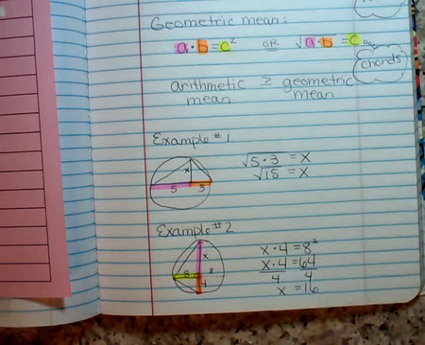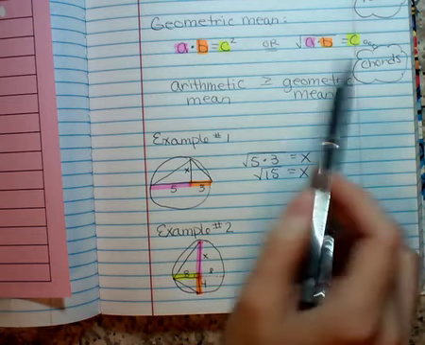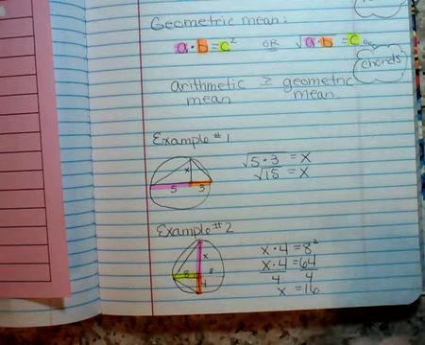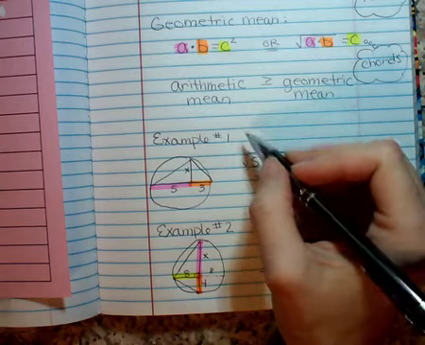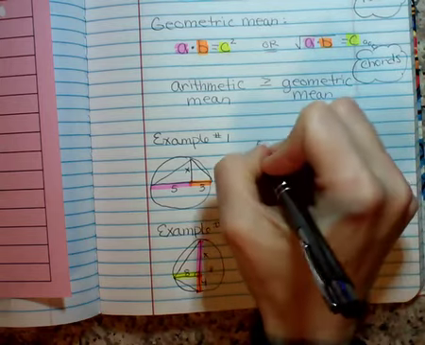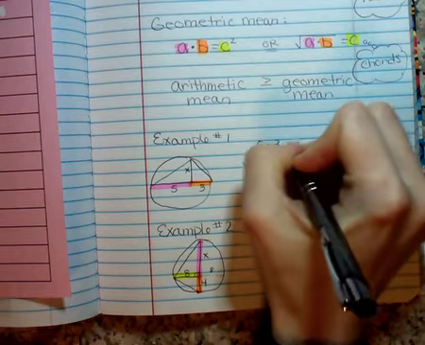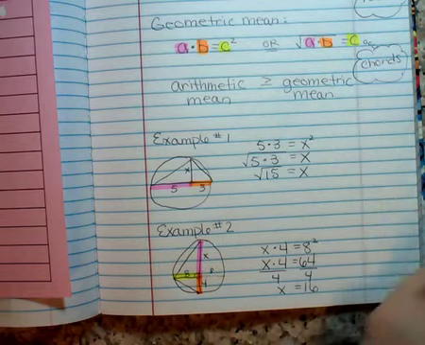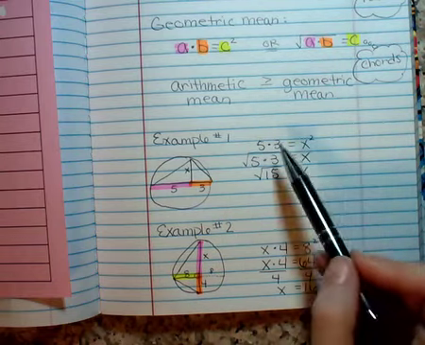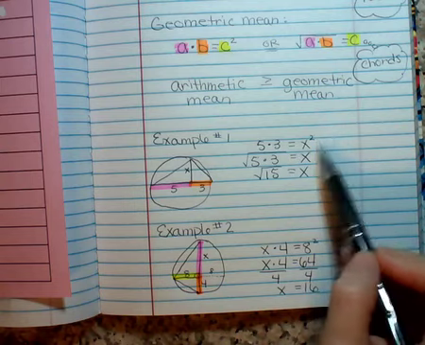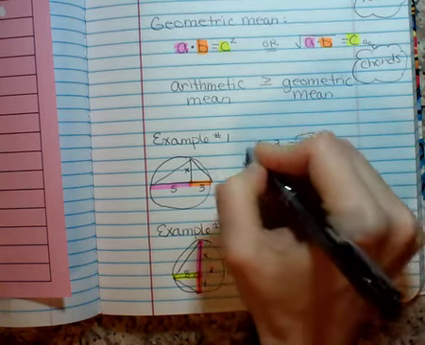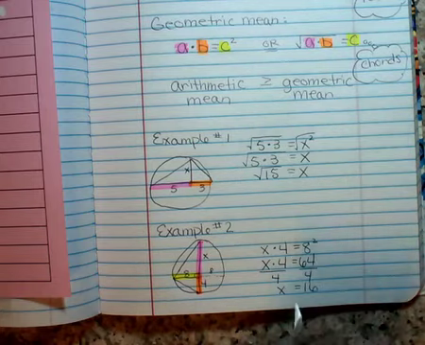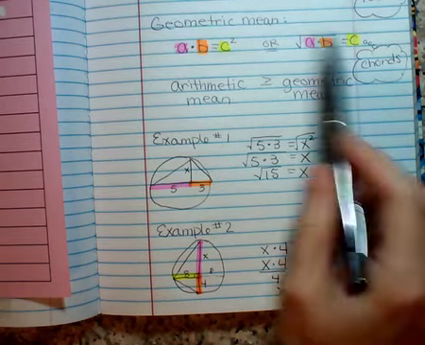So depending on which information you have will decide which of those two equations you want to use. However, it doesn't really matter which one you start with. So if I had started, for example, in example 1 with the first equation, 5 times 3 equals X squared, well, the inverse of squaring, the only way to get rid of that square is to take the square root of both sides. So I would end up square rooting that regardless, and I would end up exactly with that second equation.